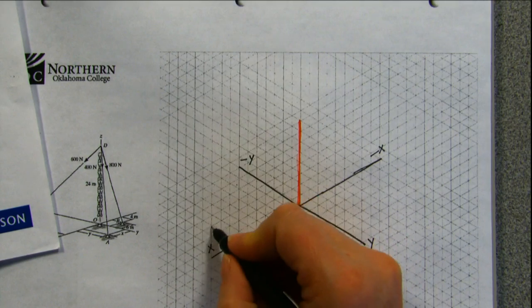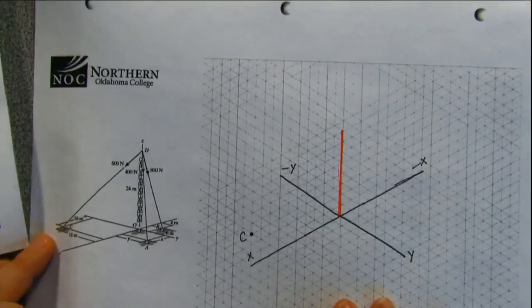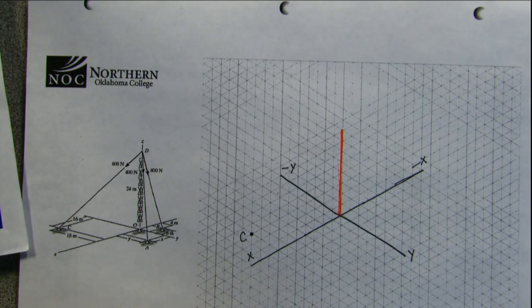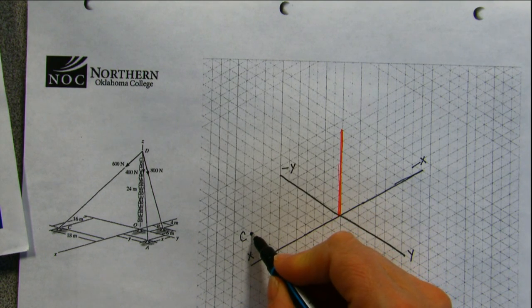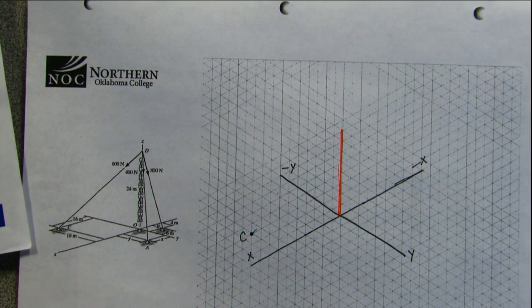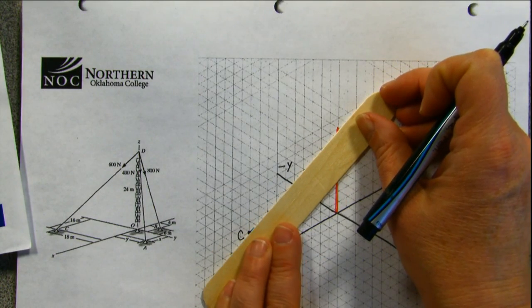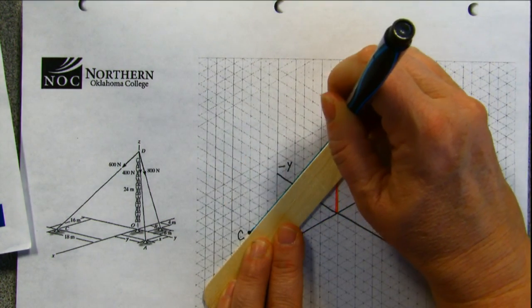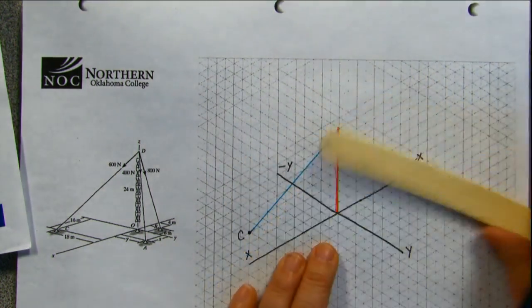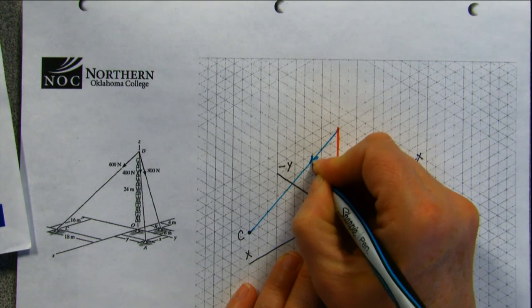So this one is going to be my point C. That was given here, so that's my point C. And now I'm going to sketch in my vector. There's my vector, and I'm told it's going to come down this way.